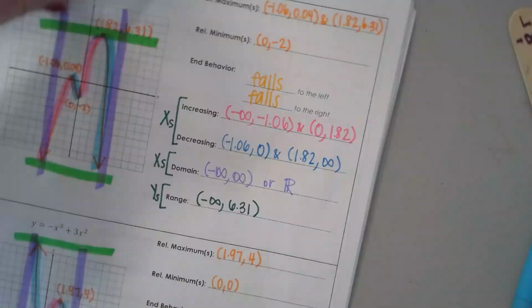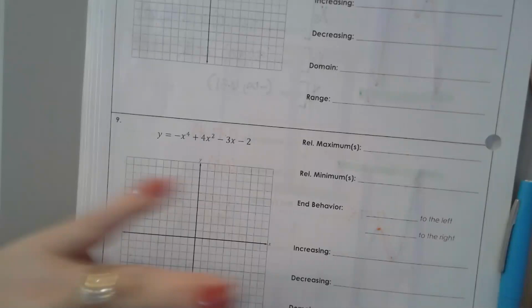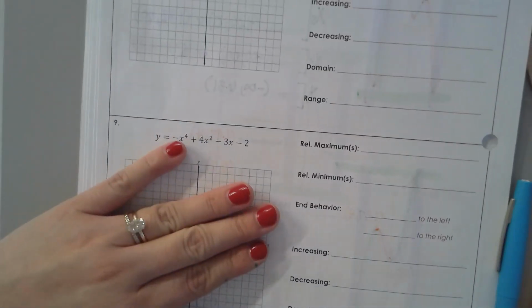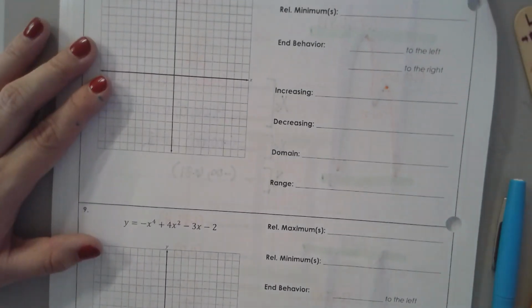I want you to do number 8. Do that one by yourself. And then tomorrow we'll do number 9 back together to review, and then you'll do some more practice. You're going to have to do a lot of this just to get good at it.